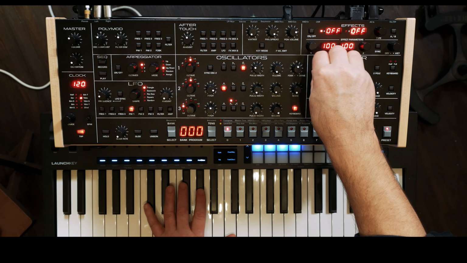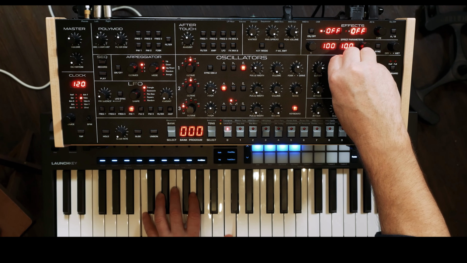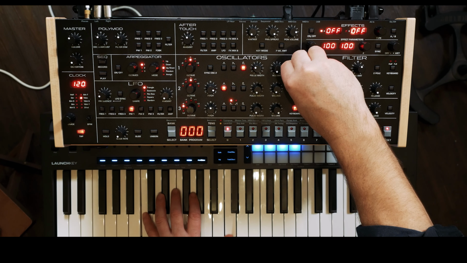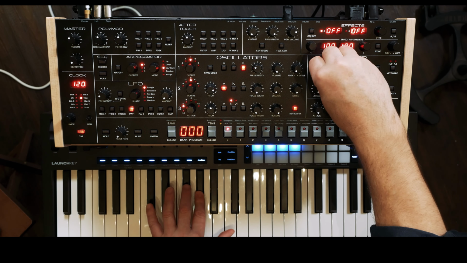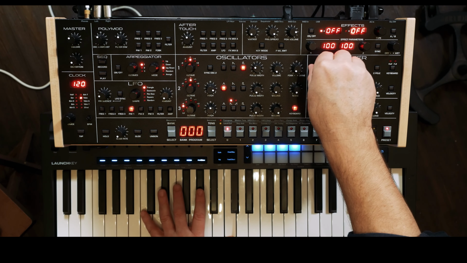Now, as with all ladder filters, as you increase the resonance, that is going to take a bit of the bottom end out of the sound. So if I now bring in the feedback control, we can add that in again. And now we're getting this really big filter sound.